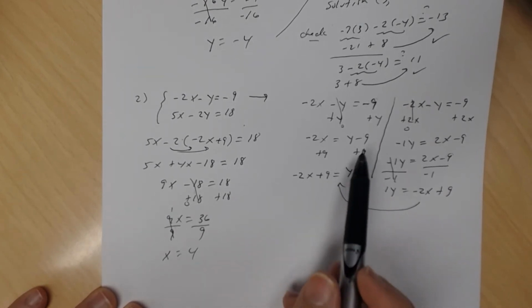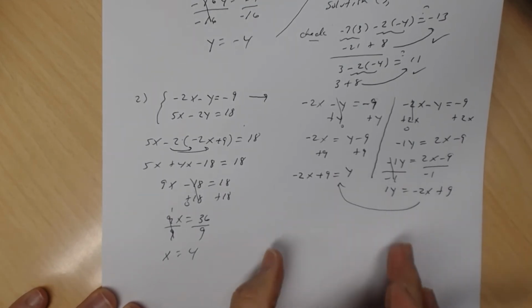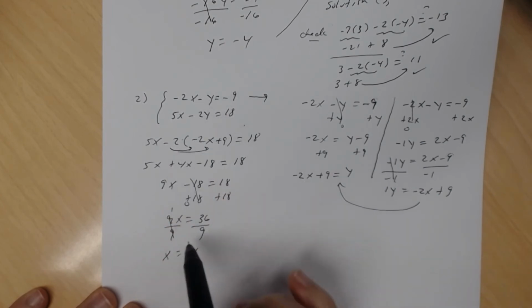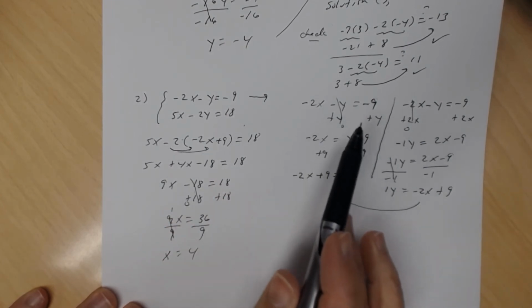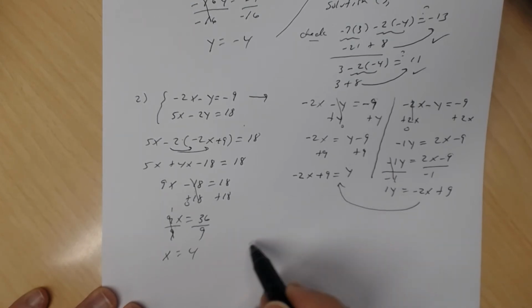Now you've got to be careful because you have to make sure that there was no error here. So at the end, always check your work. Always go back to the original equation and make sure it does work, because you could easily have messed up here. All right, so then let's go ahead and solve for y.